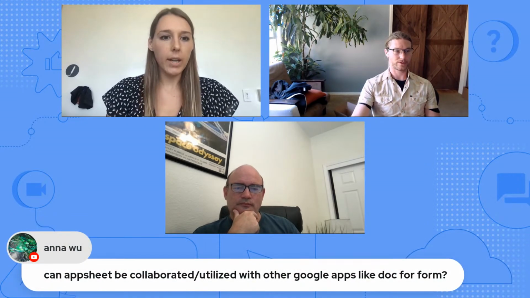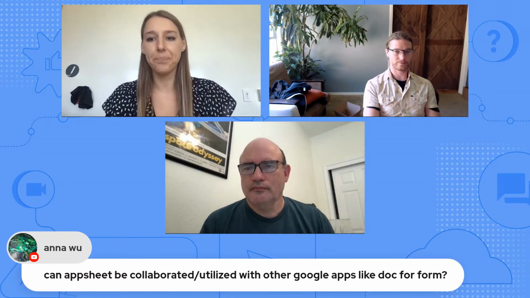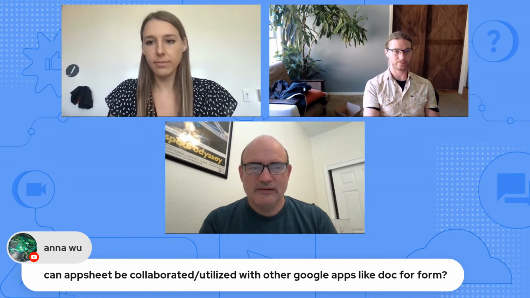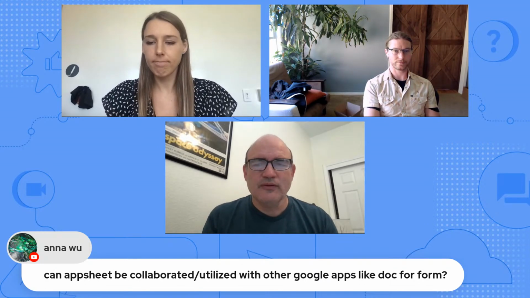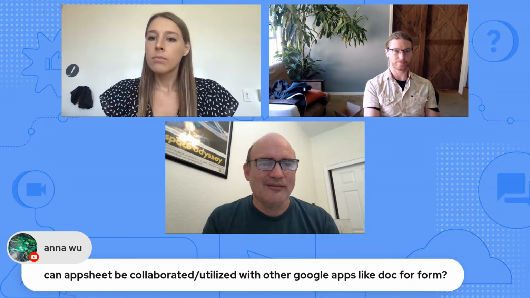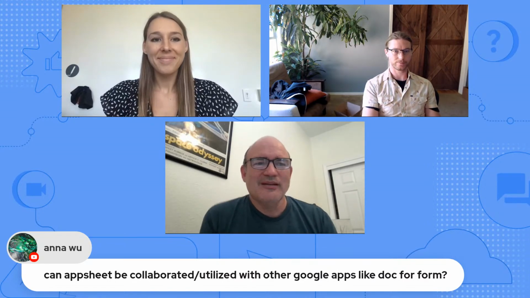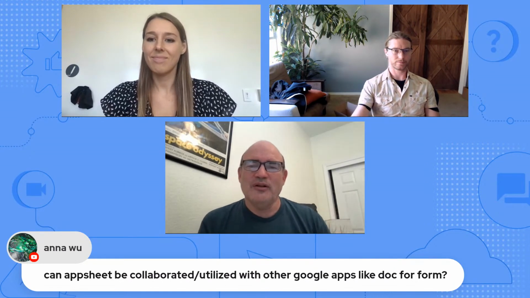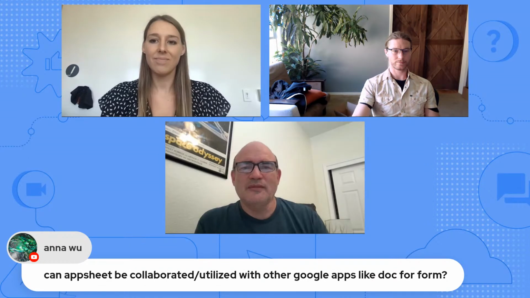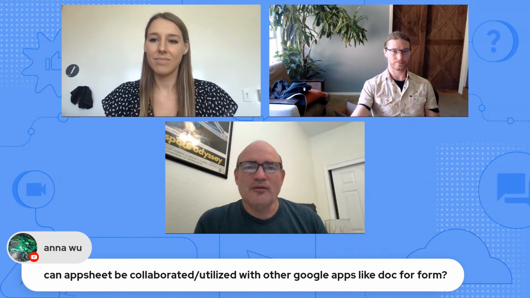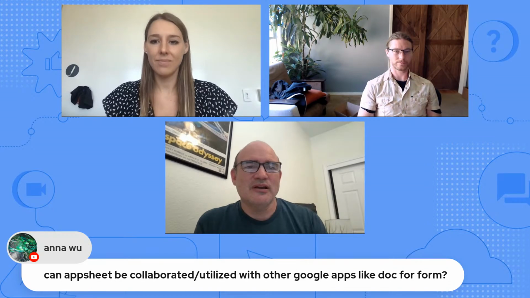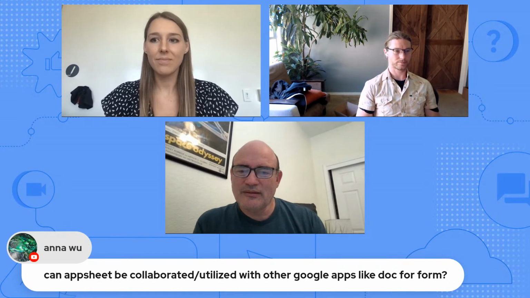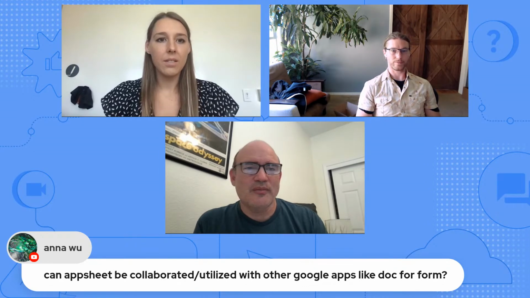Sounds good. Okay, can AppSheet be collaborated or utilized with other Google apps like Docs or Forms? Yes. So for example, I'm looking for the doc, AppSheet docs, but yeah, you can actually set up an automation and have it build out templatized Google Docs for you. And that's just kind of the beginning. There's a lot of different other permutations that you can do with AppSheet in general, but let's see. Cool. I can pull up one of those help articles.